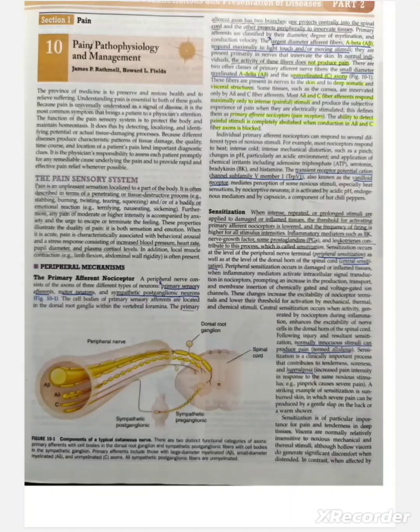So in this video we will talk about each and every page's main points from Harrison's Principles of Internal Medicine. From the very beginning we will start from Section 1, Pain. In this page the main point is the pain sensory systems. It has mainly two divisions: one is peripheral mechanism, the other is central mechanism.